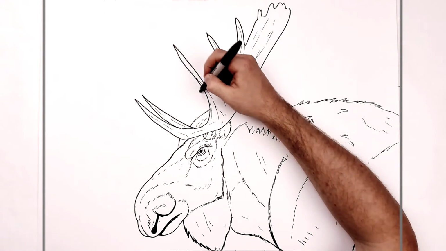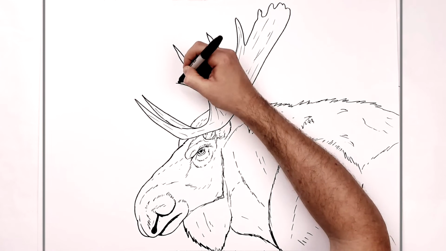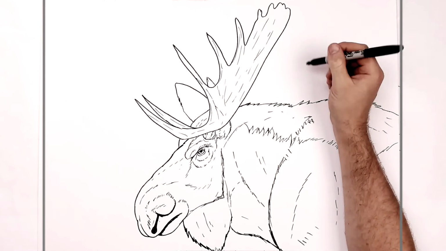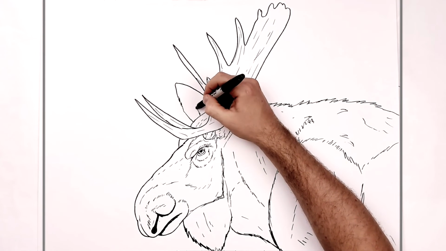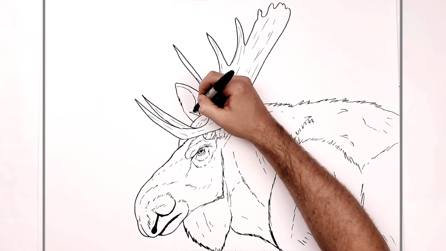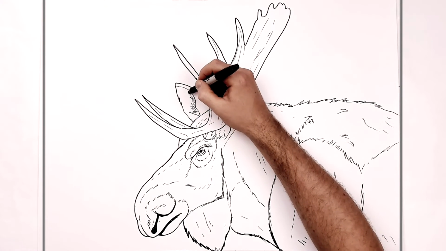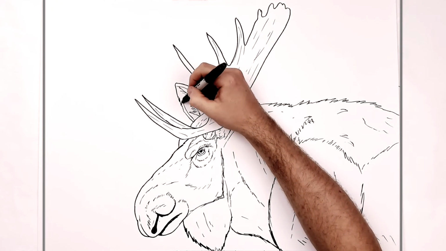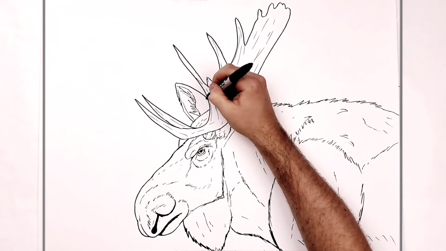Right, then we have another ear sticking out this side, so it comes up to a little spike, comes back down. It can be furry if you want. And then the inside of this ear comes up around into there. And again, there's some fur and stuff inside. Like so.